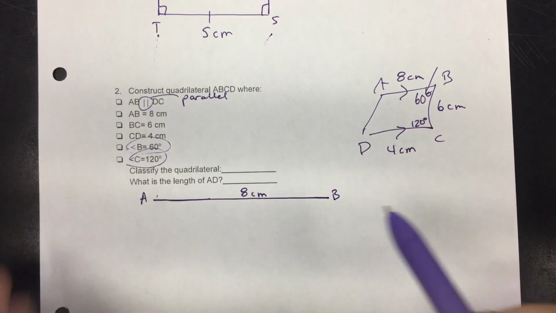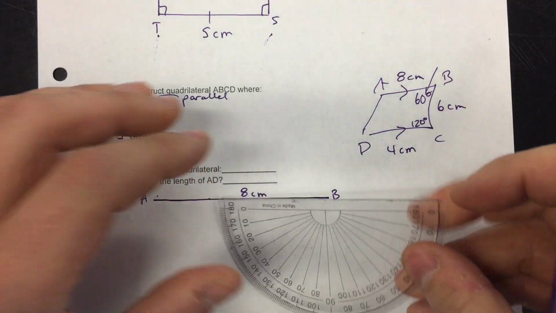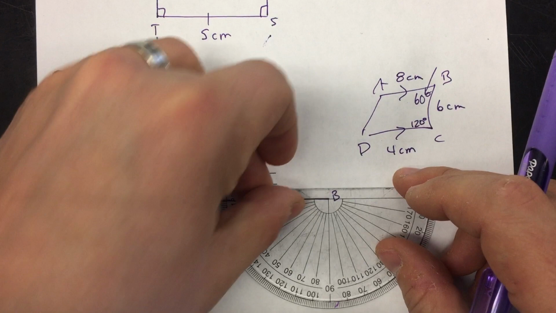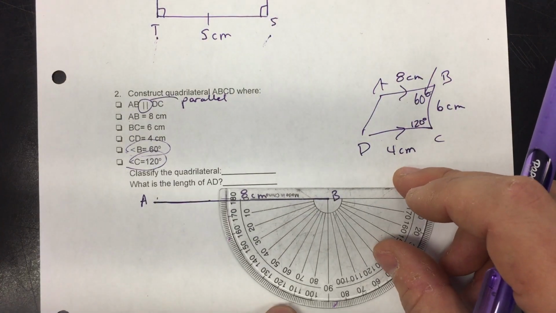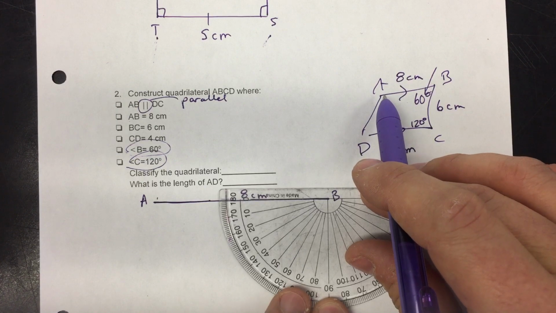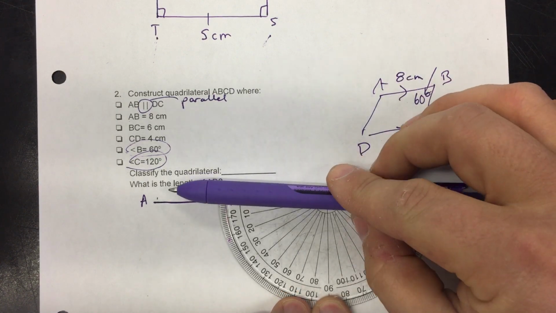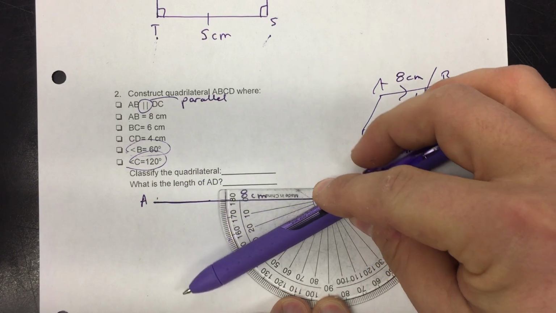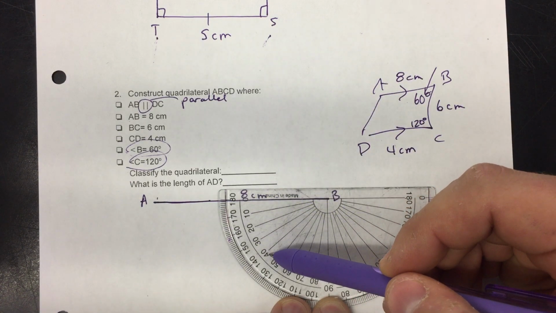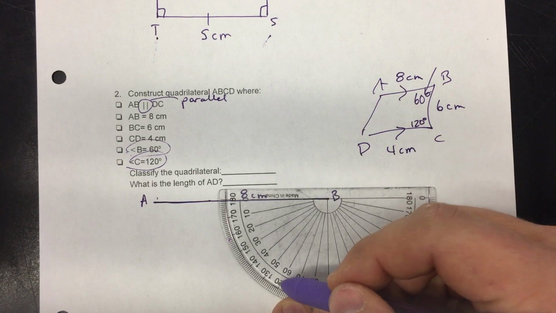Then this angle B right here has to be 60. So I'm going to use my protractor. Some of us are still having trouble with the scales on the protractor, making sure we read the right one. So if we start here and I want this to be a 60-degree angle, you want to remember that 60 degrees is going to be an acute angle. So I'm going to be reading the scale that starts at 0 and working up here to 60. Okay, so here's 60 right here.